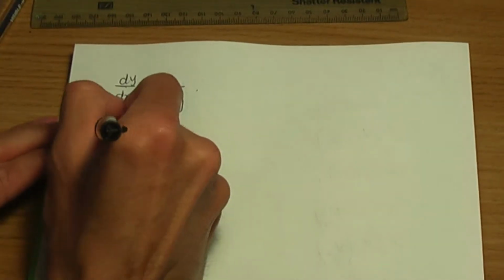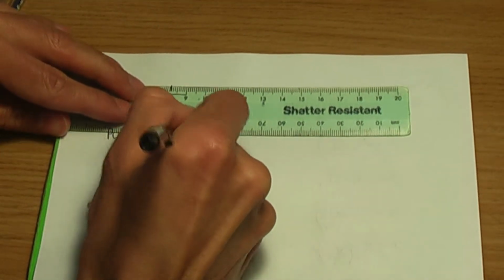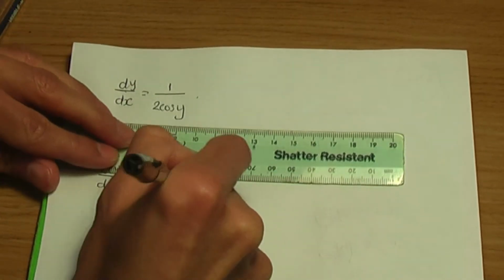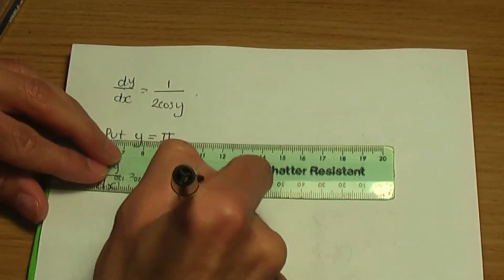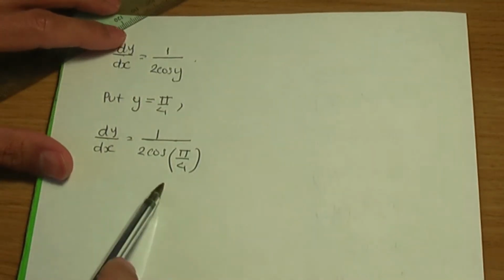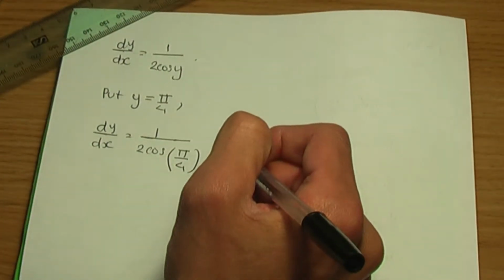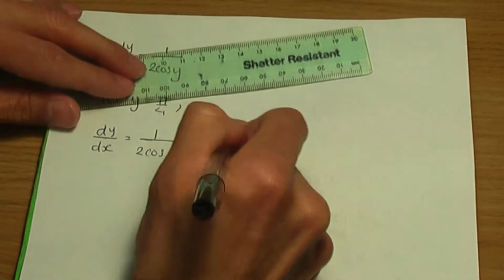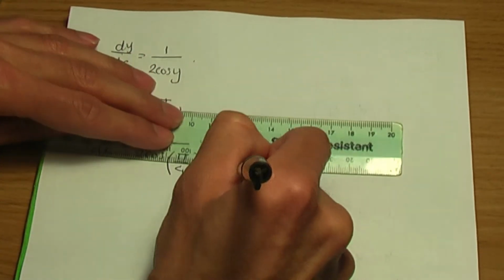So if I put the y coordinate, being pi over 4, let's put that into our dy over dx. So dy over dx will be 1 over 2 cos, y in this case is pi over 4, so pi over 4. And provided that your calculator's in radian mode, cos pi over 4 is a standard result. It's 1 over root 2 or root 2 over 2. So I'm going to have 1 divided by 2 cos pi over 4, root 2 over 2.